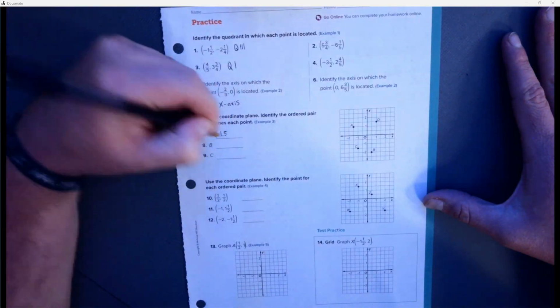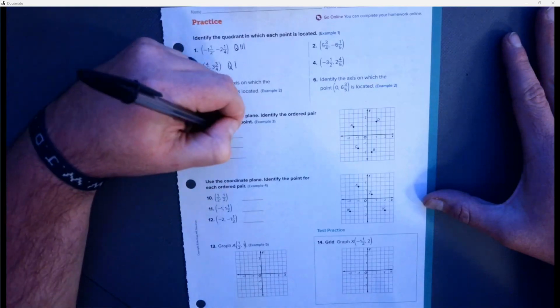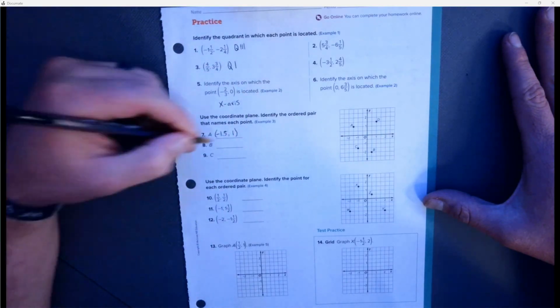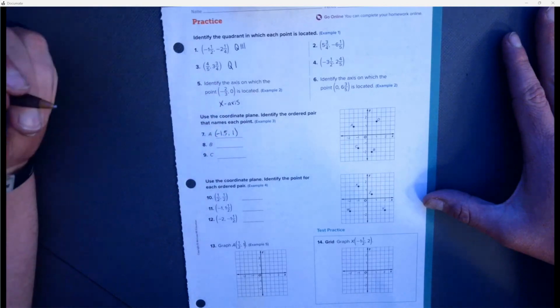And then our y, we go up to A, and it lines up directly with 1, so our y is 1. So point A lies at negative 1.5 and 1.